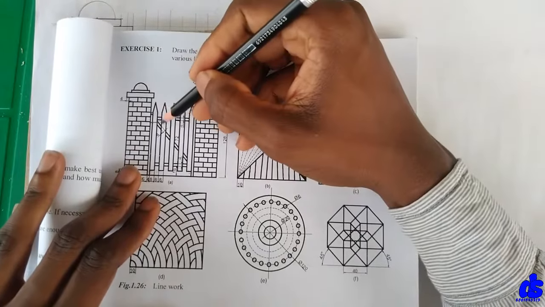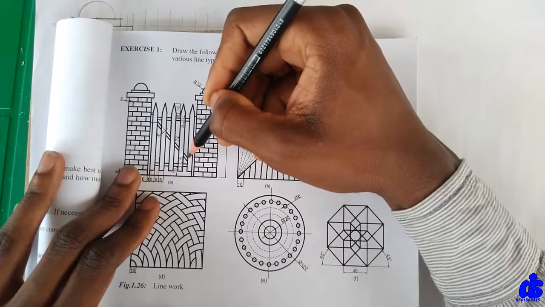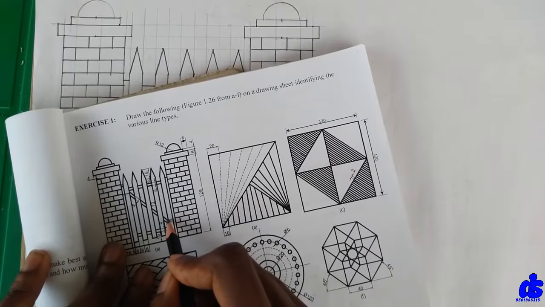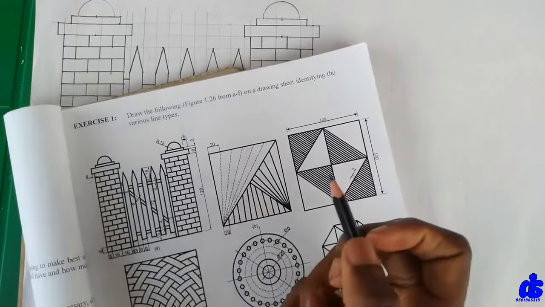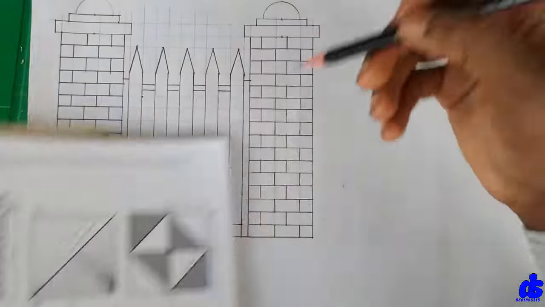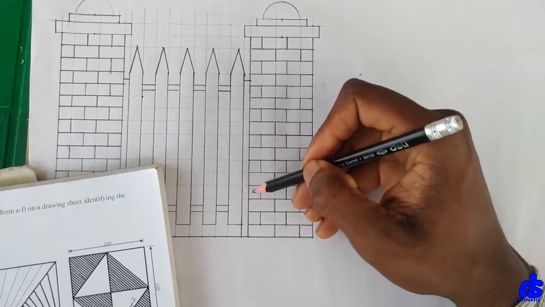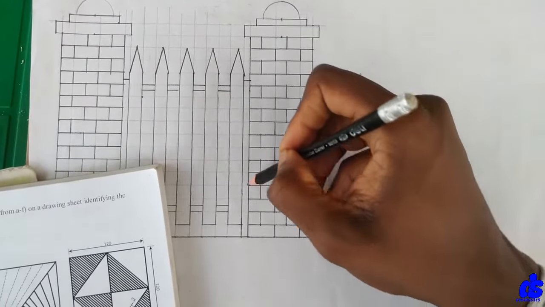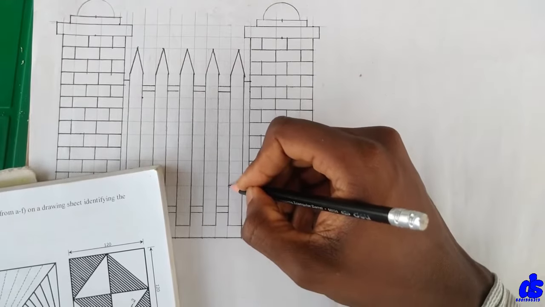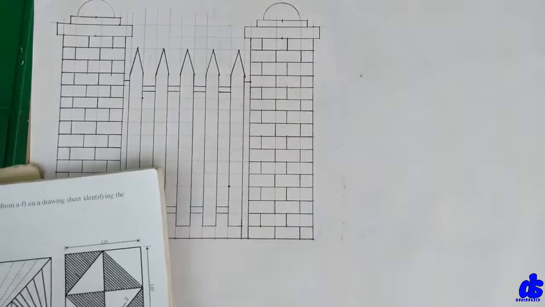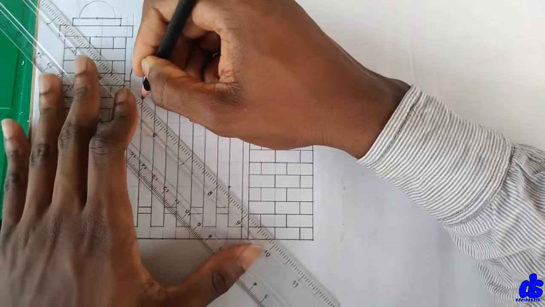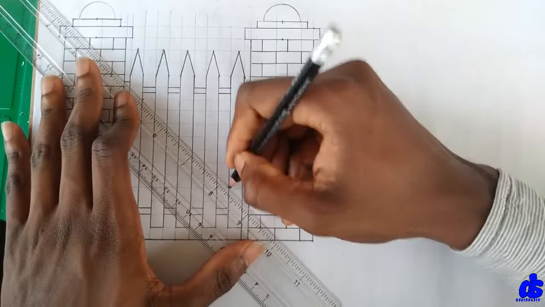So this line runs through to here and coincides with this brick also. So from the bottom we have 1, 2, 3, 4. Bottom one and it ends here. So we have this first line going through.